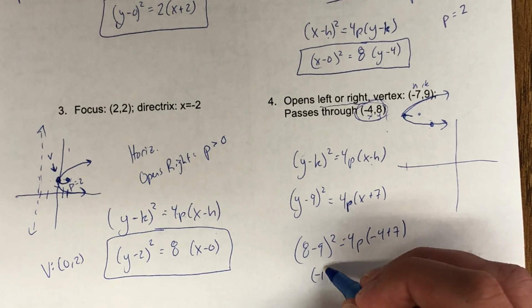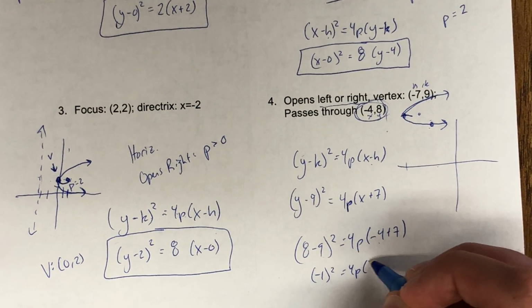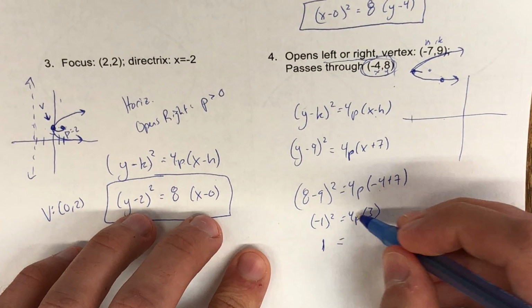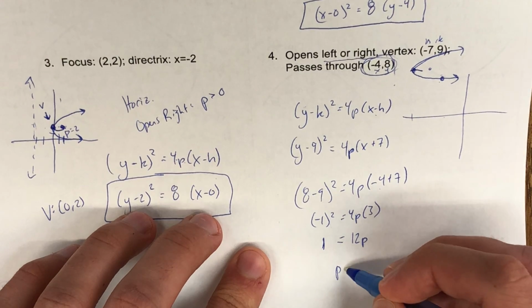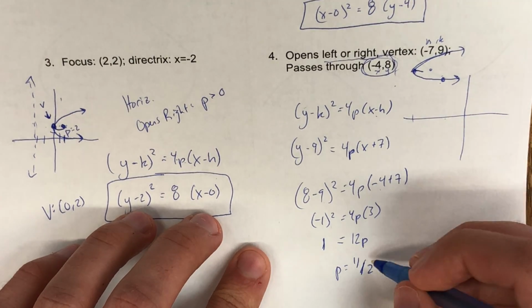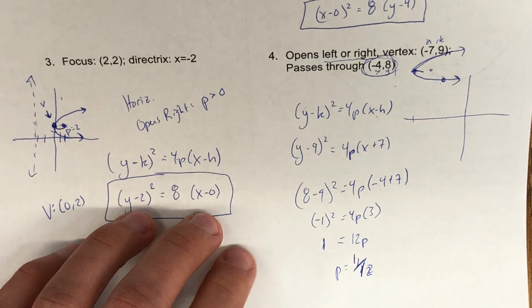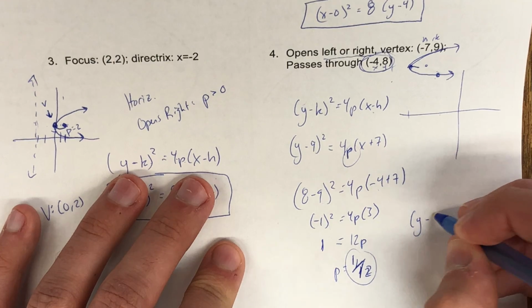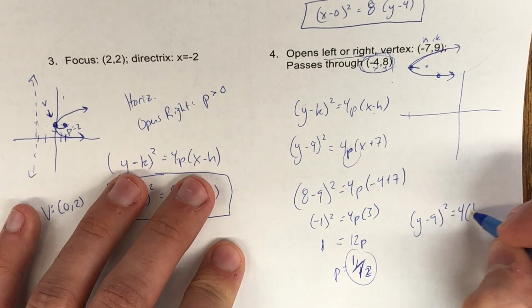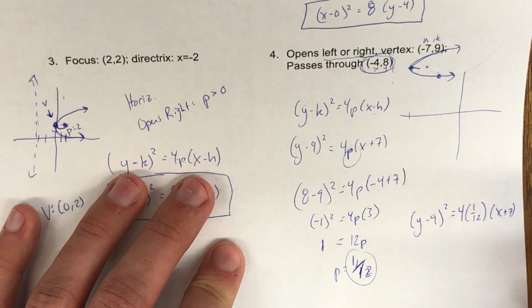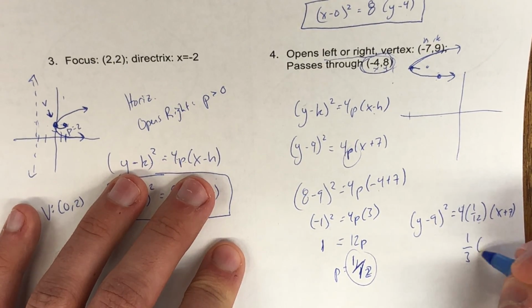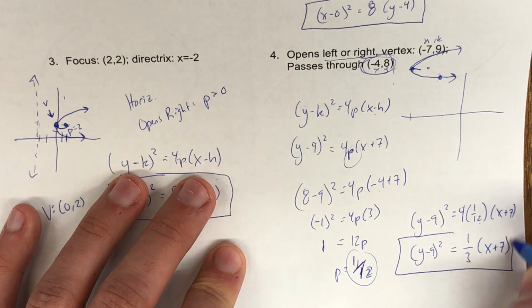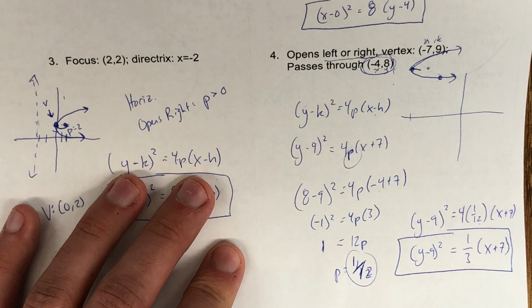8 minus 9 is -1. -4 plus 7 is 3. So -1 squared is 1. 4 times 3 is 12. Divide by 12, we get 1/12 for p. Poor handwriting. 1/12. So let's just plug in 1/12 here. So we'll have y minus 9 squared equals 4 times 1/12 times x plus 7. 4/12 would be simplified to 1/3. And that's really all we can do to simplify further. And there's our function. Not too bad.